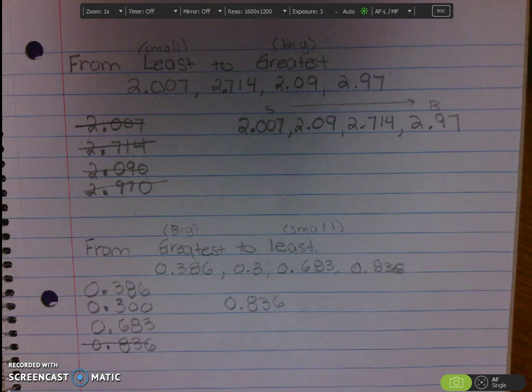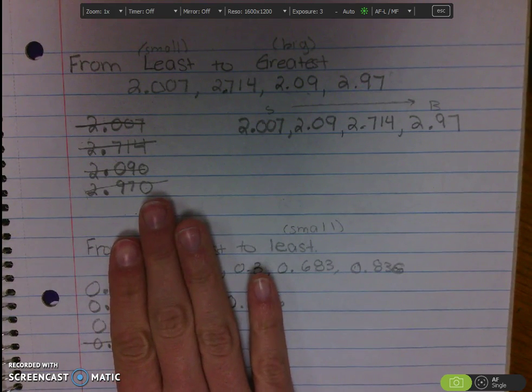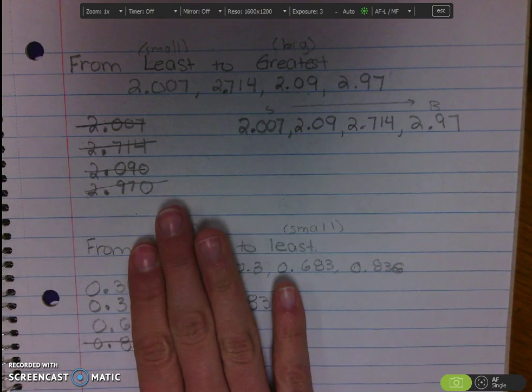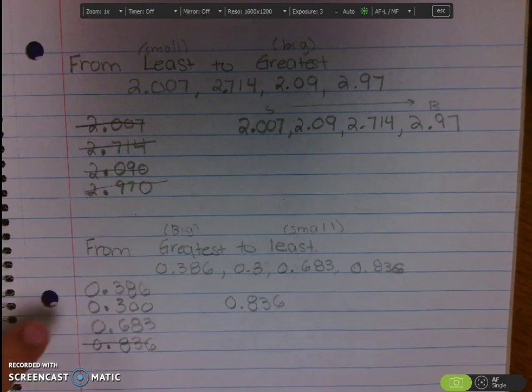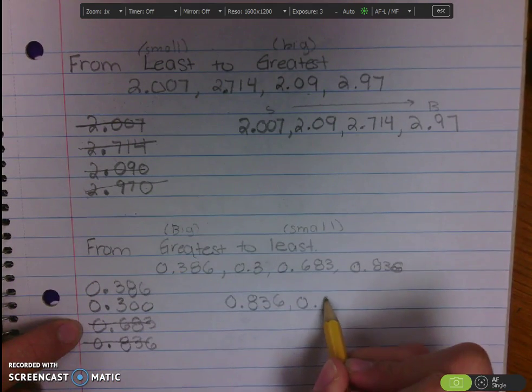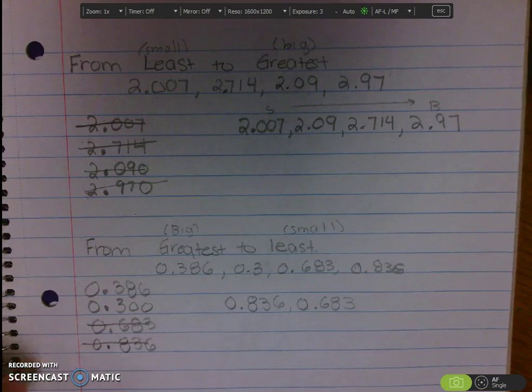Okay, now I have to find the next biggest number. So I cover them up and go again. All zeros, move over 1. This time I've got 3, 3, and a 6 left because remember I crossed this one off after I've used it. Which number is bigger? Yep, 6. That means this is the next biggest number. 0 and 683 thousandths.